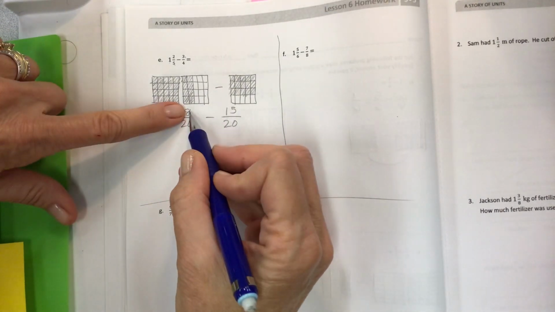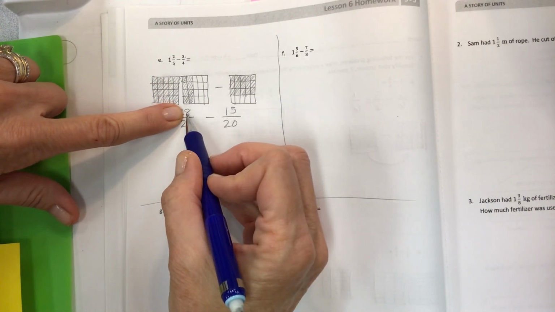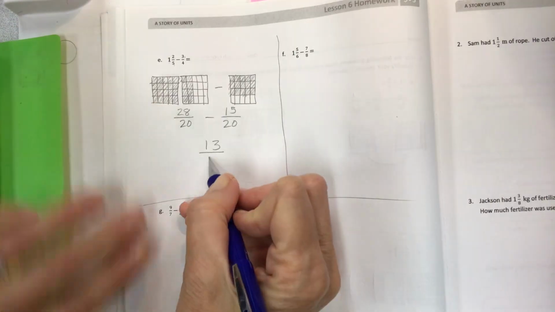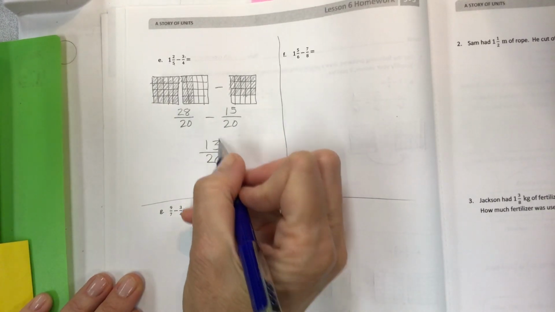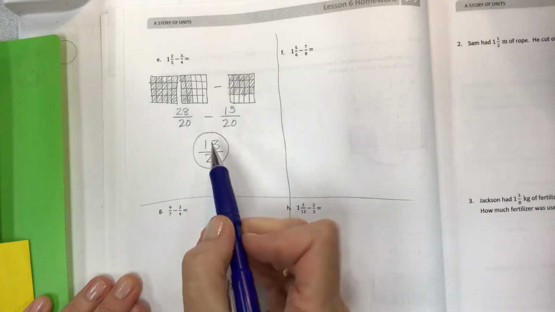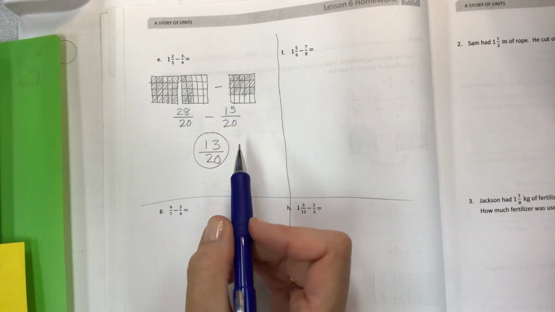Do your subtraction, pretty easy. Look at the ones place, take that away. Look at the tens place, take that away. And you have your easy peasy subtraction that can't be simplified.